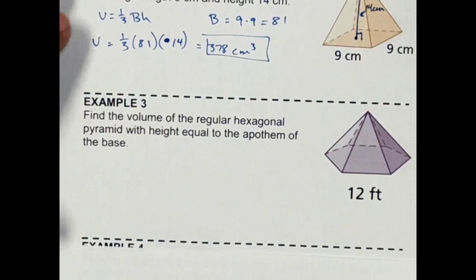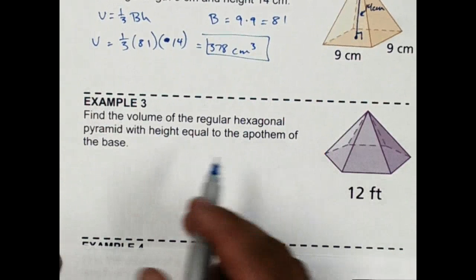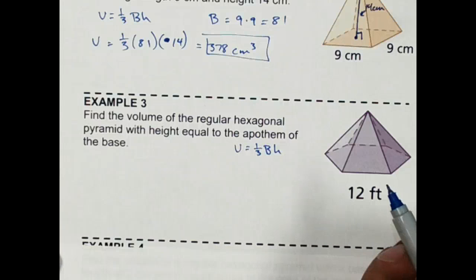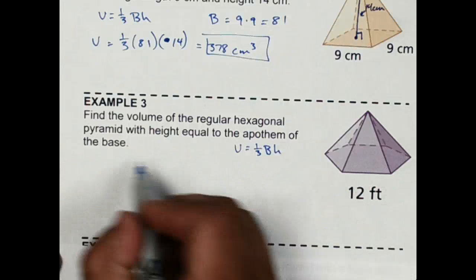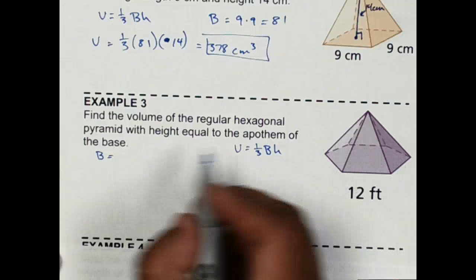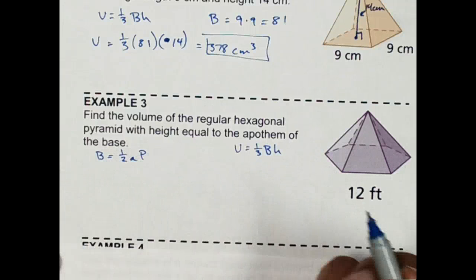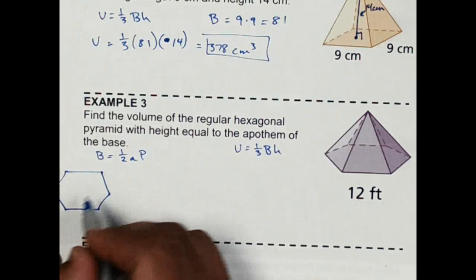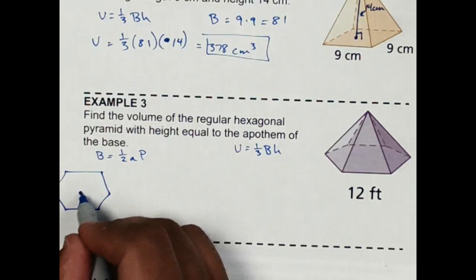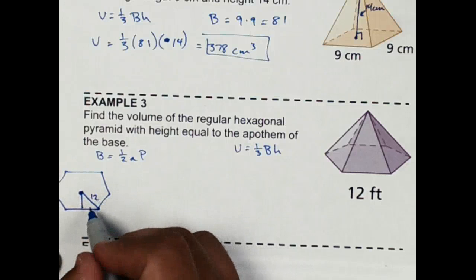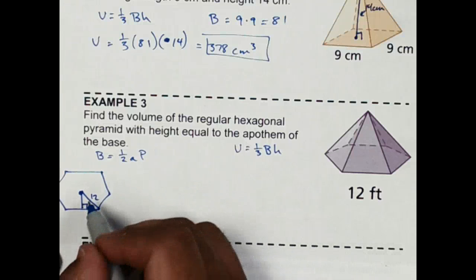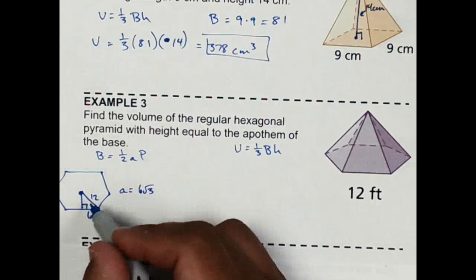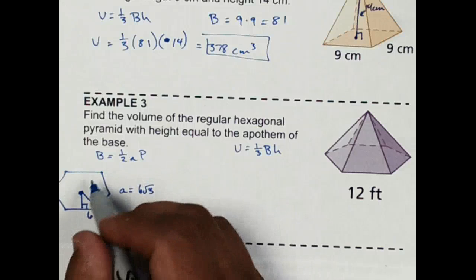All right. Volume of a regular hexagonal pyramid with a height equal to the apothem of the base. So again, it's still volume equals 1/3 base times height. For the area of the base, since it's a regular hexagon, I have to use 1/2 a P. So real quick, I'm going to draw this down here. Since it's a hexagon, I know the radius is equal to the side. This is 6. My apothem, my a, is going to be 6 square roots of 3. Again, you can use the Pythagorean theorem or the 30, 60, 90 triangle for this part.